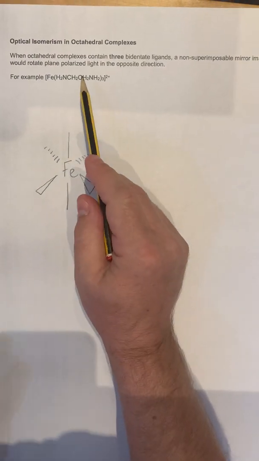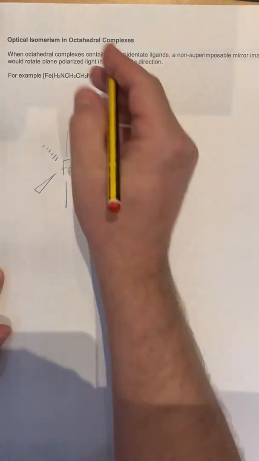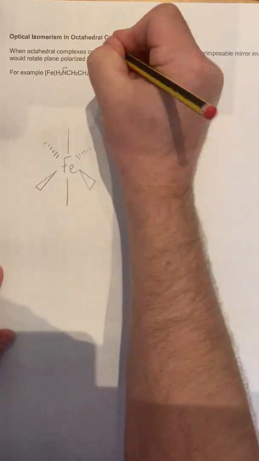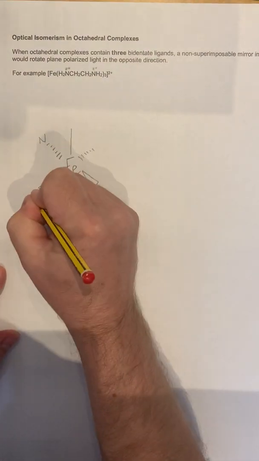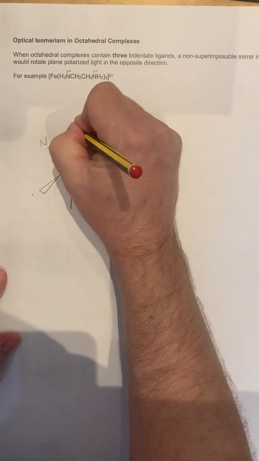Now, in the ligands ethane 1,2-diamine, it's the nitrogens that possess the lone pairs of electrons. So we've got an N at each end.